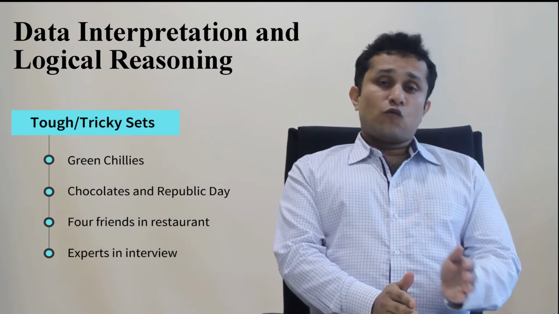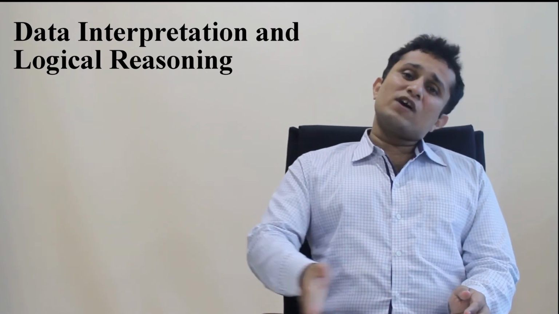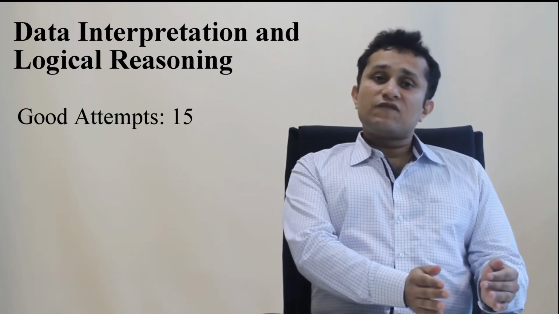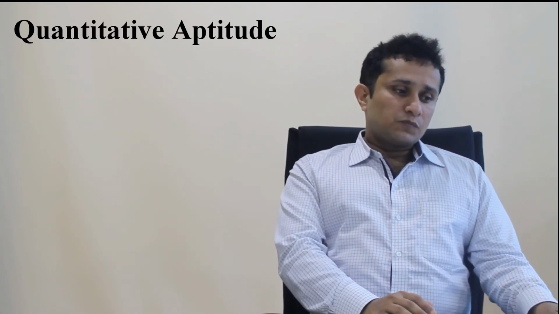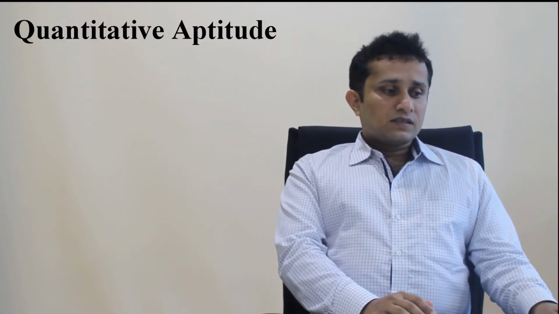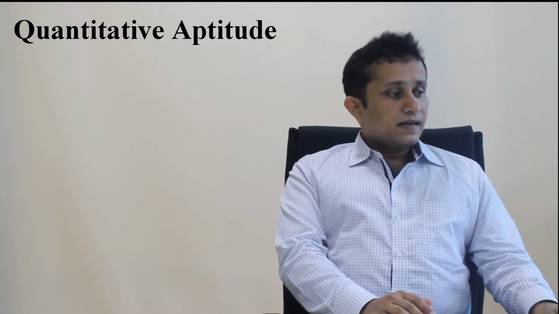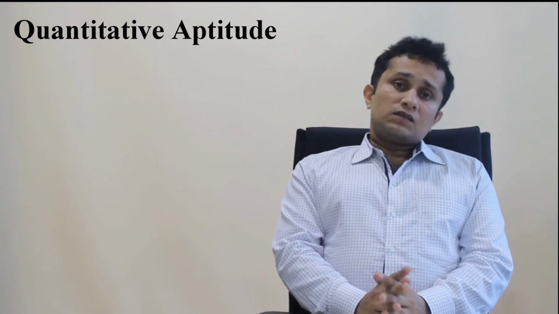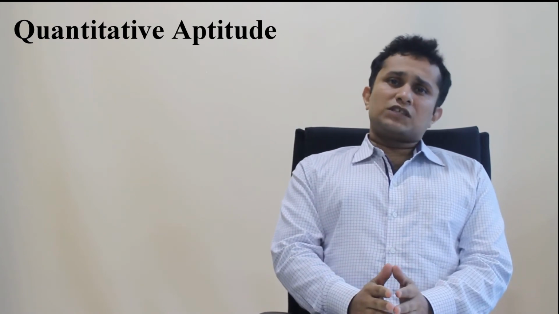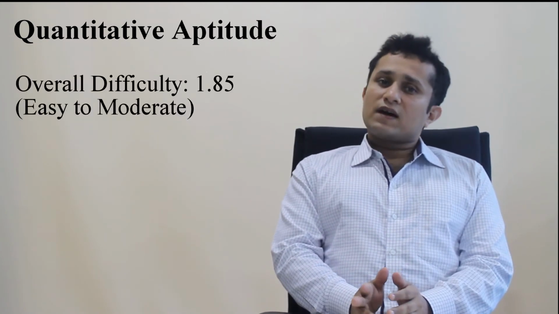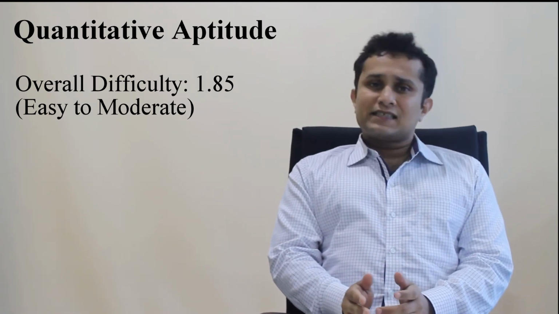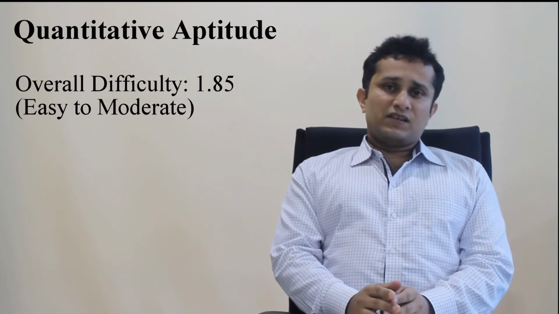So broadly 4 sets doable, 4 sets could have been left. Good attempts 15 to 16. I would say 15. Finally, let's move to the last section of this mock. Typically the easiest section in CAT, again the easiest section in this mock as well. The average difficulty level here was around 1.8 to 1.85, which would be less than moderate and more than easy. So broadly this section can be called easy to moderate.